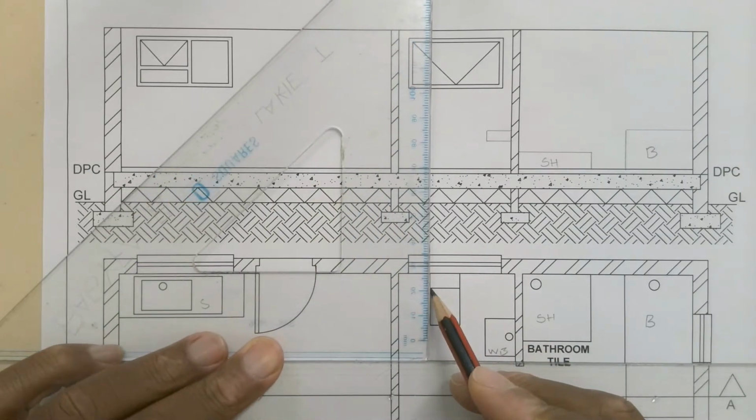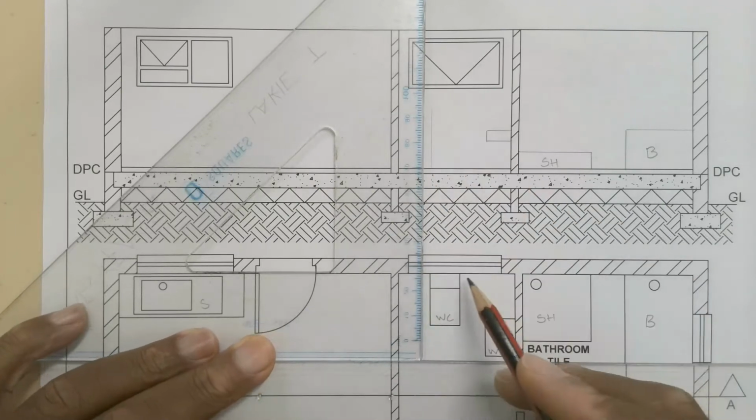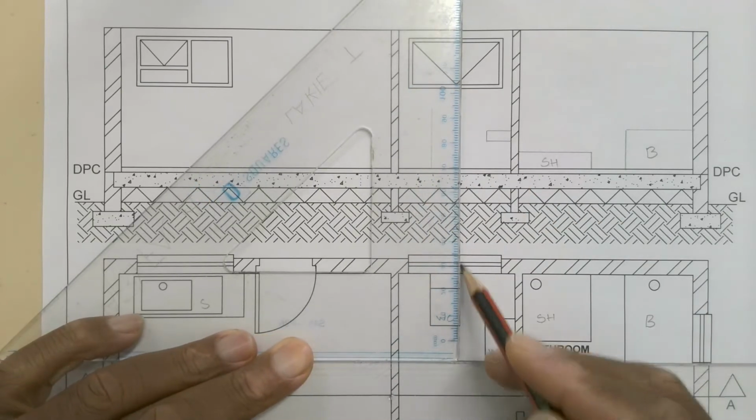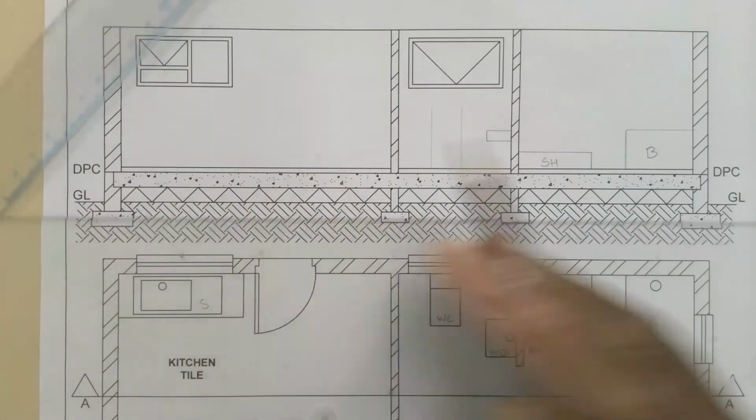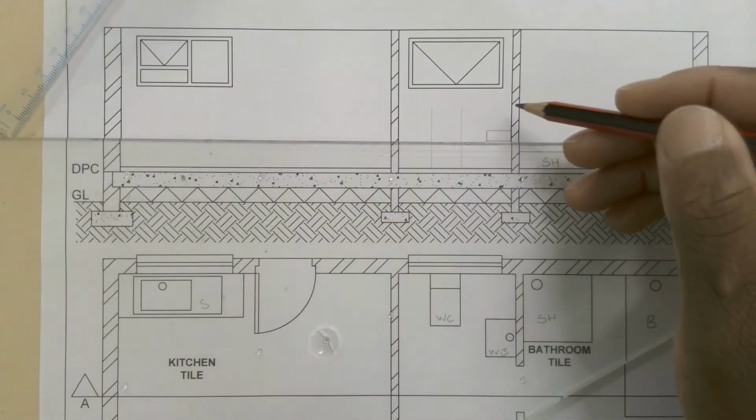Now water closet, others call it a pan, so that will be projecting from the floor plan, and of course, like I said, the height will be given to us.